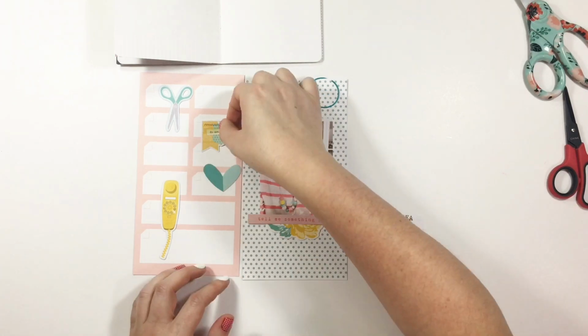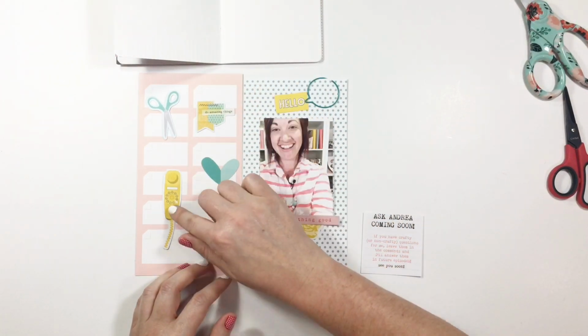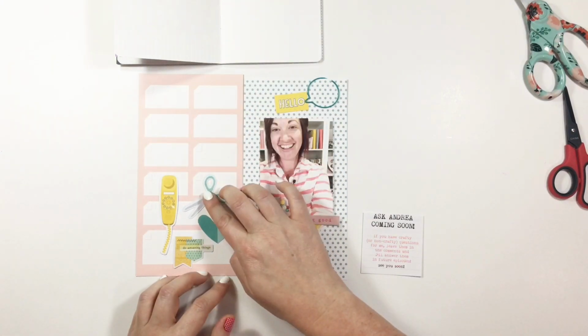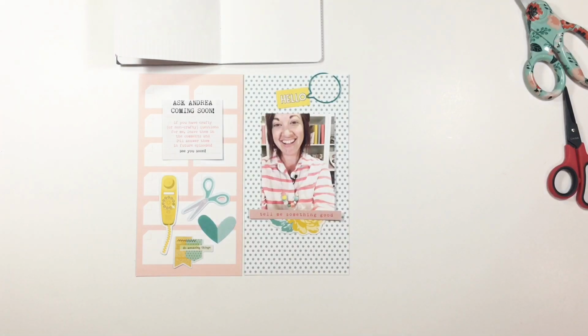There's not really anything super fancy or special. I just wanted to do a little bit of layering and use a bunch of fun embellishments that I loved and have been eyeballing in my stash for so long and just haven't had any purpose for them. So this is kind of a good reason too.